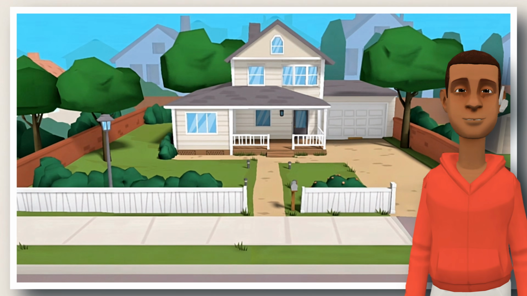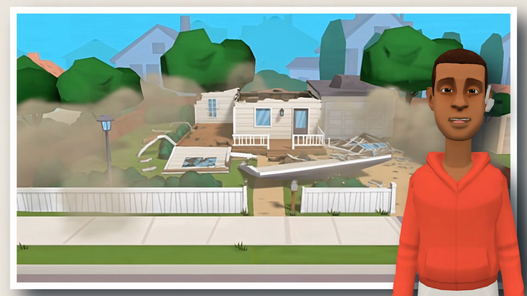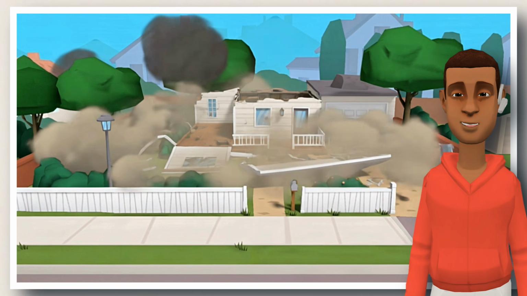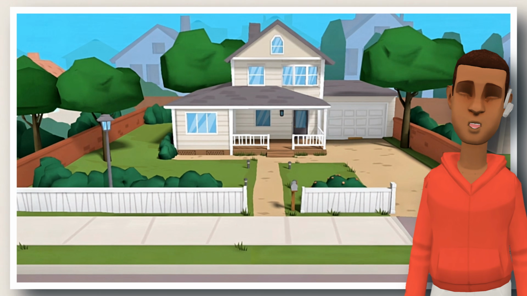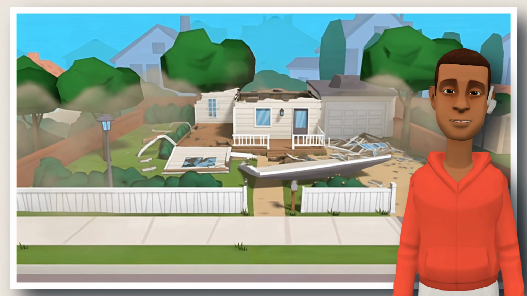And look at this. This is something that we simply couldn't create using the standard Plotagon environment alone. You could use a shot like this in an action movie, where a character runs out of the house just before it explodes. You could have a bomb go off inside the building. The possibilities are pretty much endless.